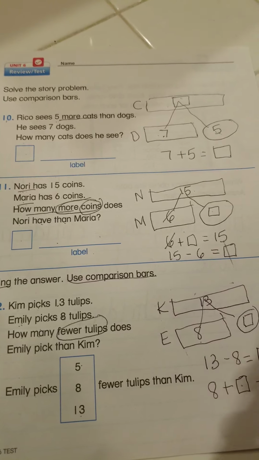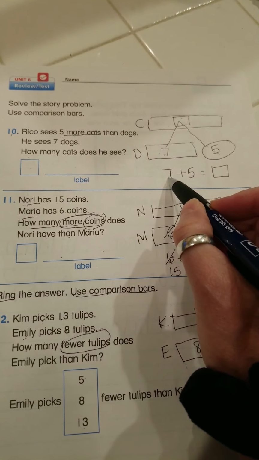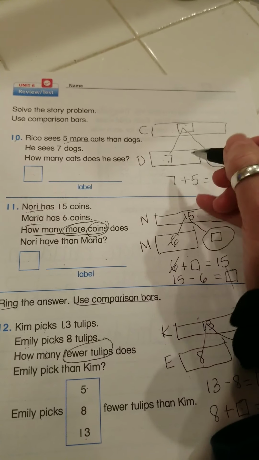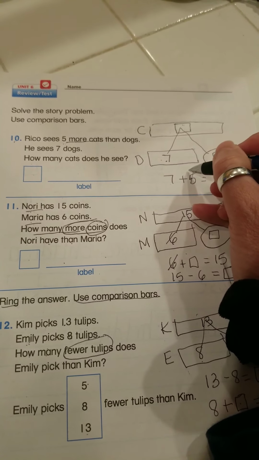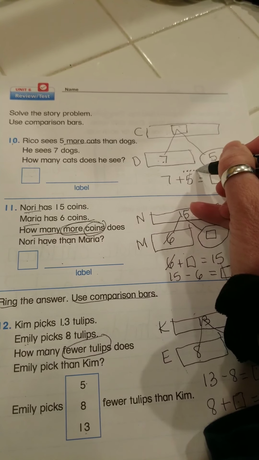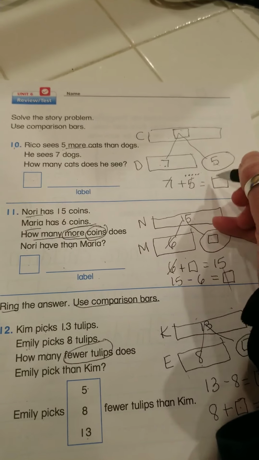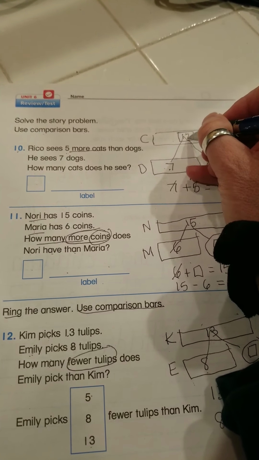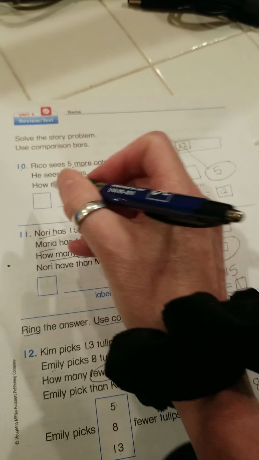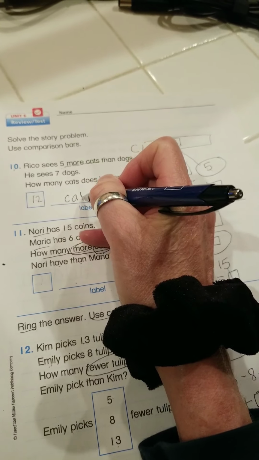So I had set the problems up for you. All you had to do was solve them. So you just had to add 7 plus 5. And if I turn this into 5 dots here, I can go 7, 8, 9, 10, 11, 12. And my solution is 12. The total is 12. How many cats does he see? He sees 12 cats.